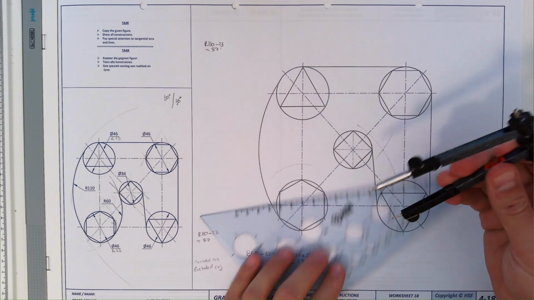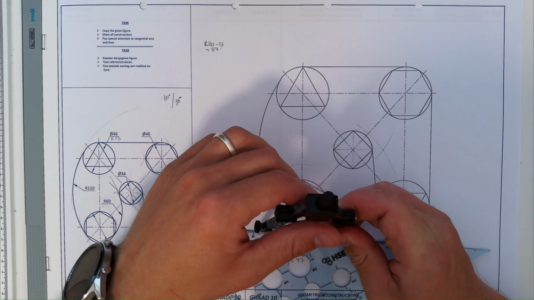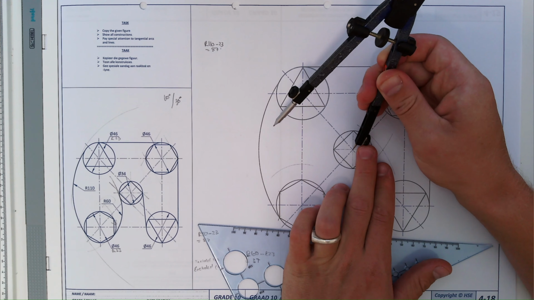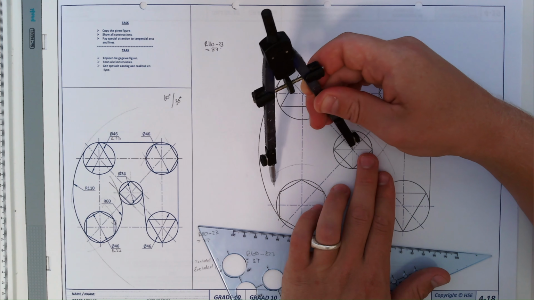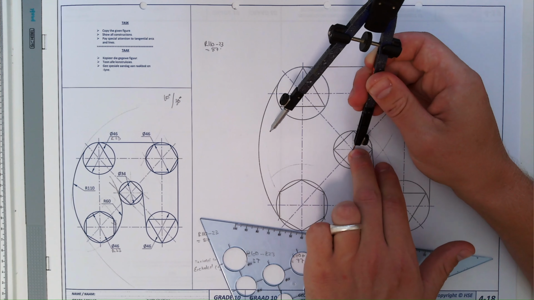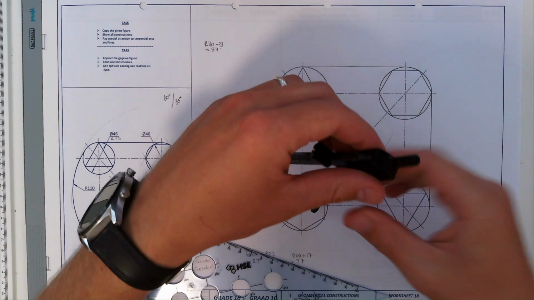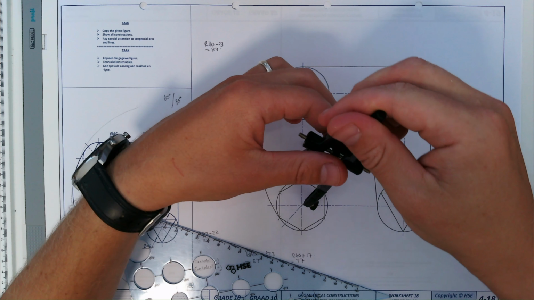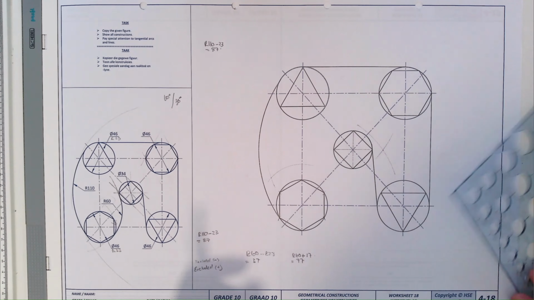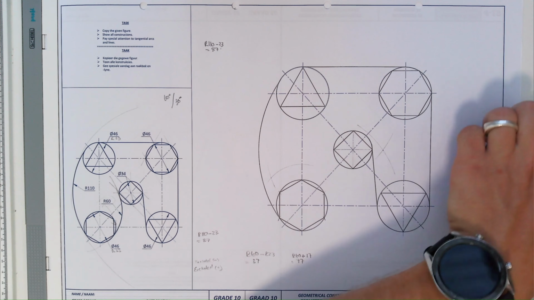So take your compass, set this on 77. 5, 6, 7. Put your sharp point over there and construct an arc of 77. Put your sharp point in this middle point because it's this circle, 77 millimeters. I'm just going to extend that arc a bit. This one was 37. Where those two meet, that is your point. And from that point, we can now draw this tangent arc of 60 millimeters.